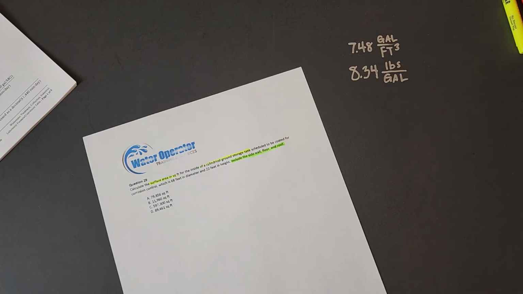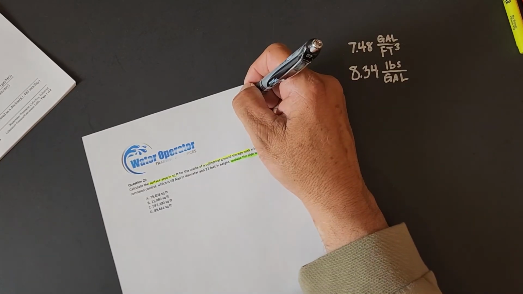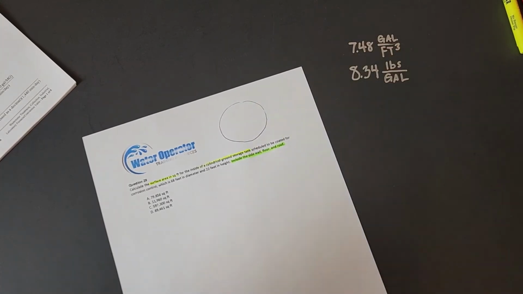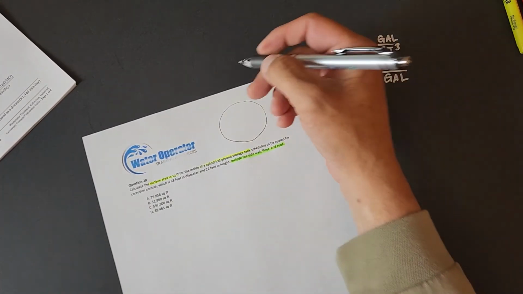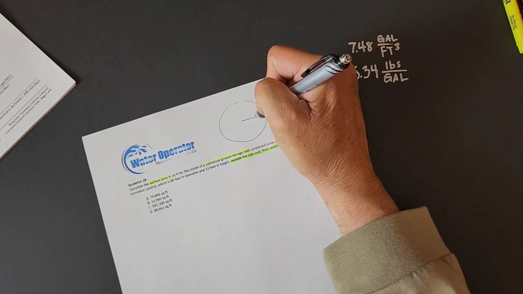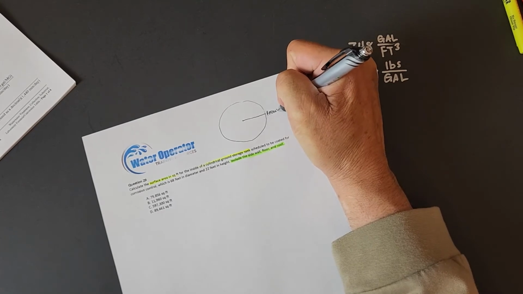Now, let's just talk about circumference, diameter, and radius. If I'm looking from the top down at this tank, if I start in the middle and go to the furthest edge, we call that the radius.